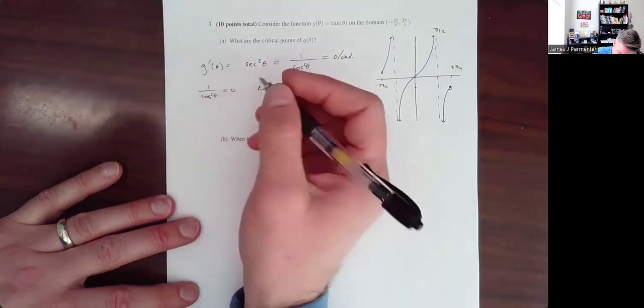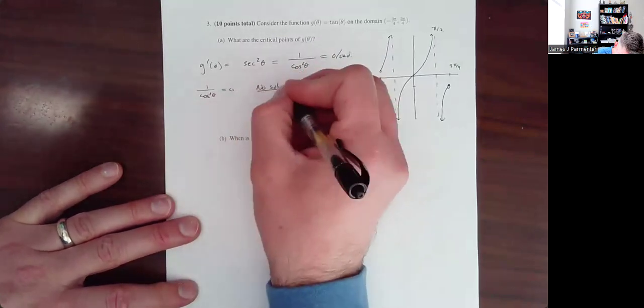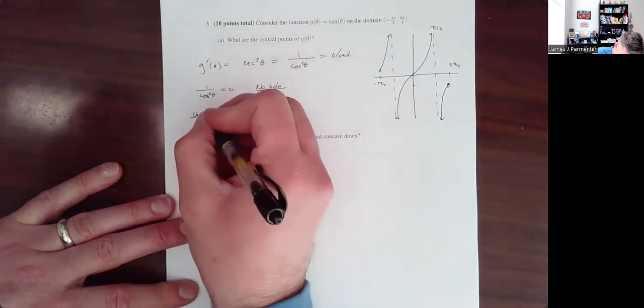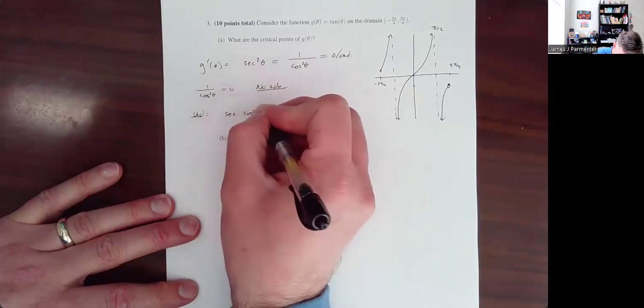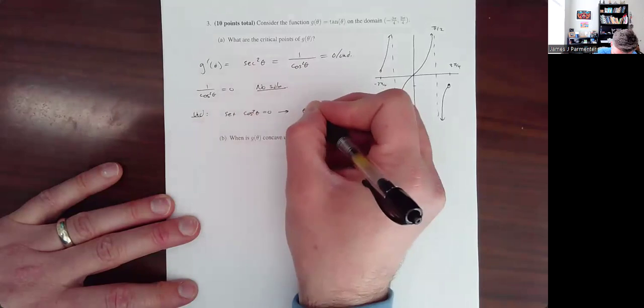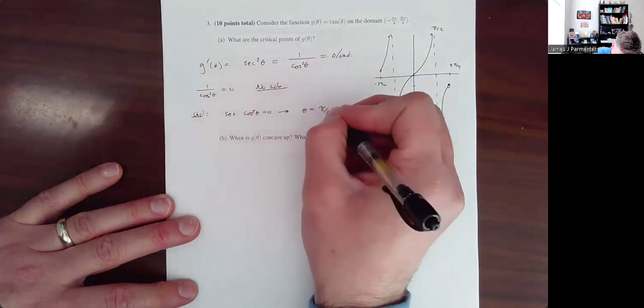And if you say where it's undefined, well, undefined, you're looking for where the denominator is 0. So set denominator cosine squared theta equal to 0. When you do that, you get theta equal to pi over 2 or negative pi over 2.